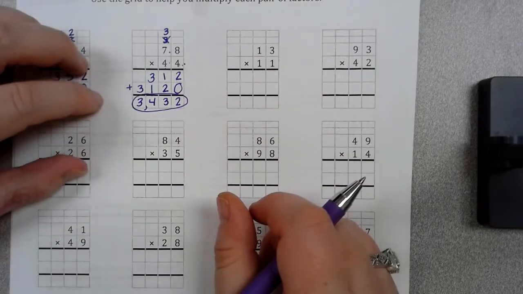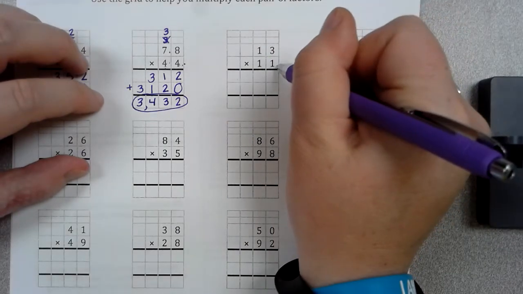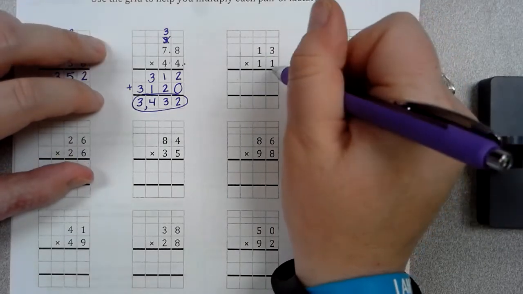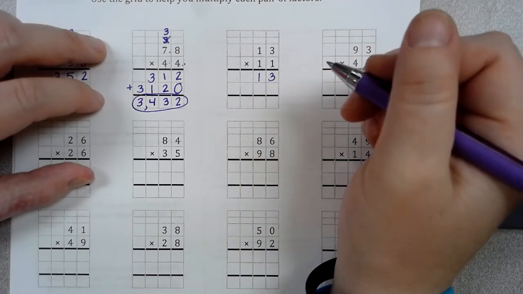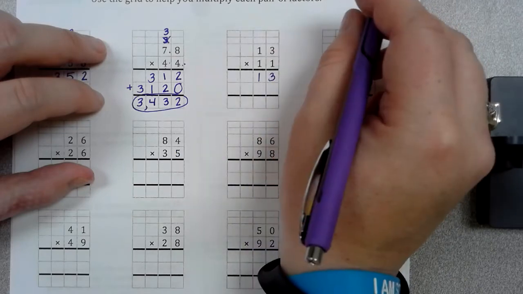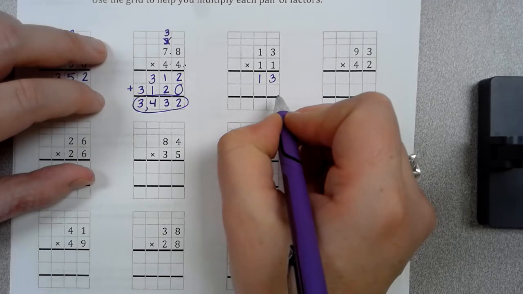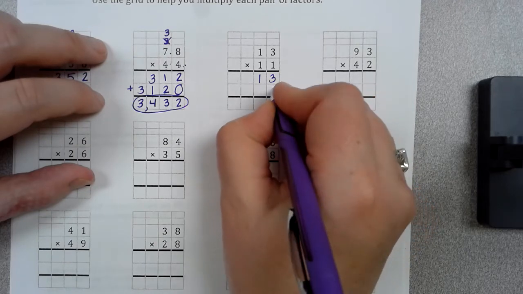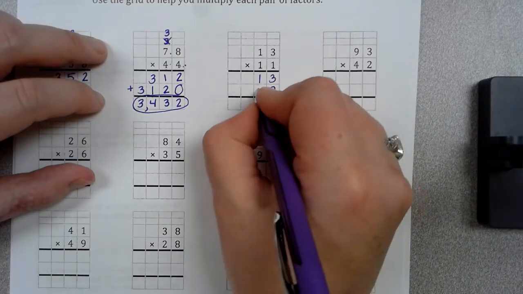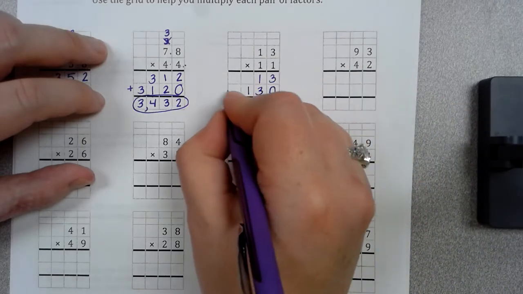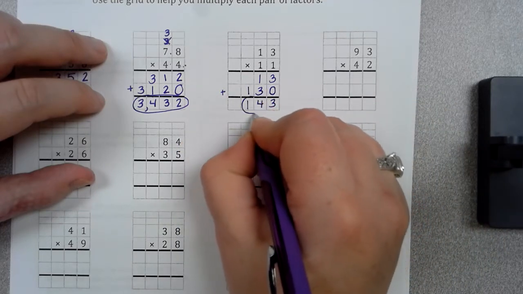All right. Next one we have 13 times 11. Okay. This is going to be pretty simple because it's ones. 1 times 3 is 3. 1 times 1 is 1. Now, do not get in a hurry. Do not get ahead of yourself because I can guarantee you some of you would just come right down here and go 3, 1. No, no, no, no. Remember, 0. And then 3 times 1 is 3. 1 times 1 is 1. 3, 4, 1.